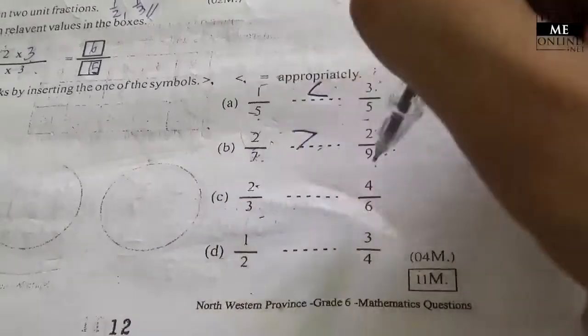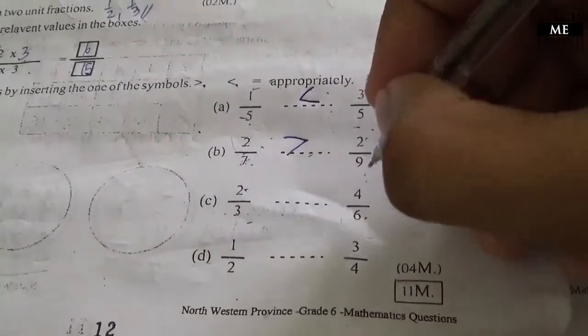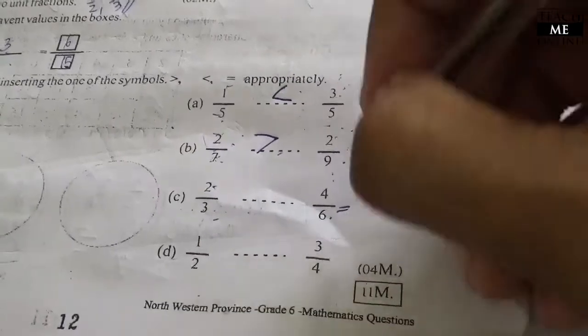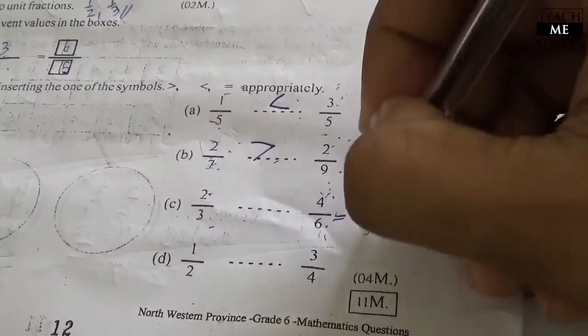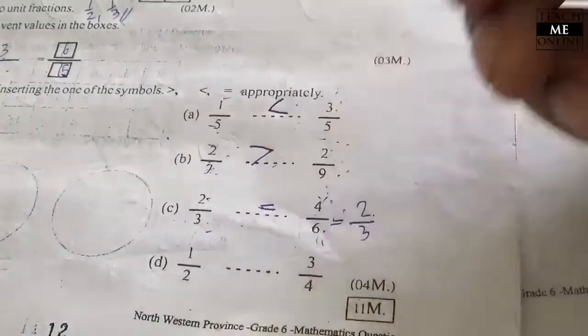Here we have 2 over 3 or 4 over 6. So 4 over 6 as an equivalent fraction. If I divide up and down by 2, 4 divided by 2 is 2, 6 divided by 2 is 3, 2 upon 3. It's the same. These two are the same, equal.